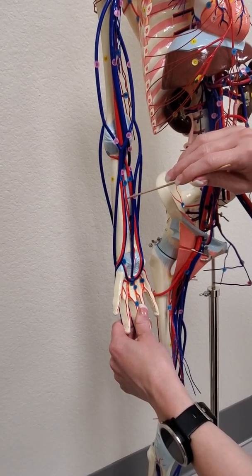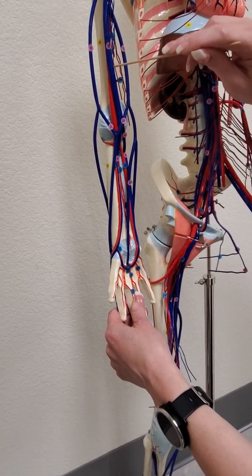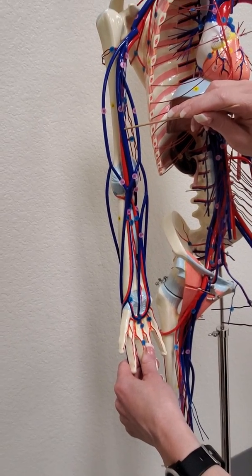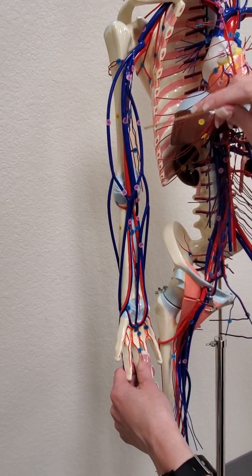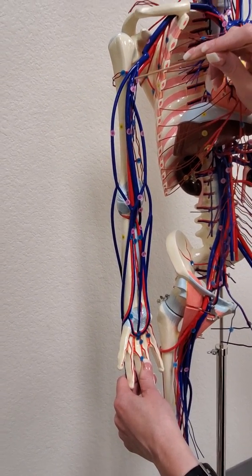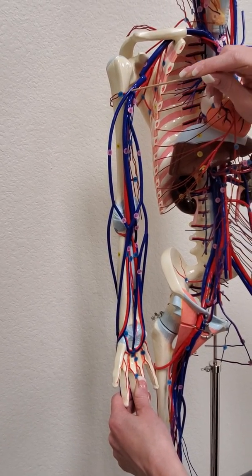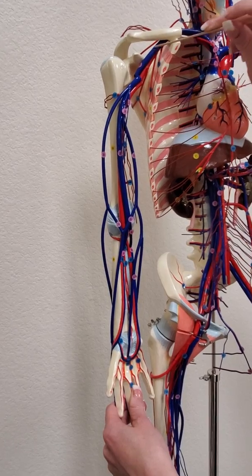We still can see the radial vein and the ulnar vein at the back, which merge to form the brachial vein. The brachial vein and the basilic vein merge to form the axillary vein here at the armpit, and then the axillary vein and the cephalic vein merge to form the subclavian vein up here at the top.